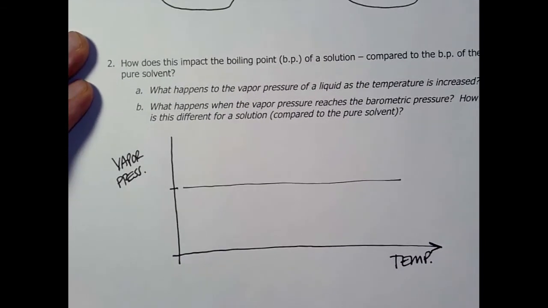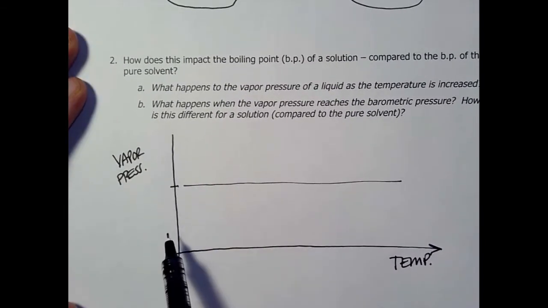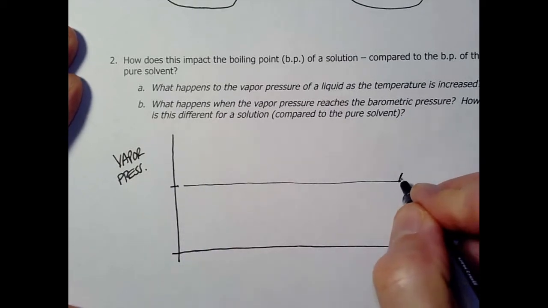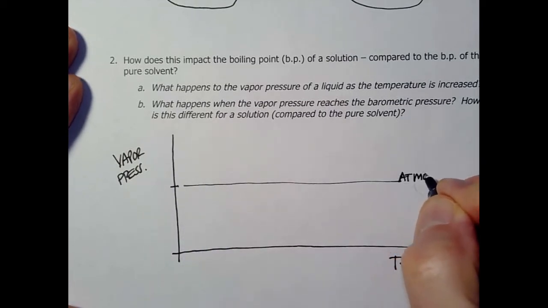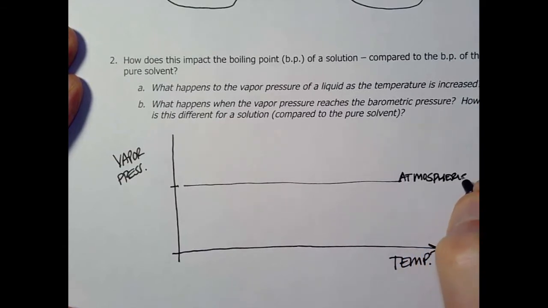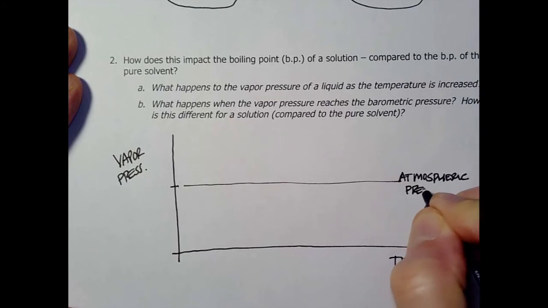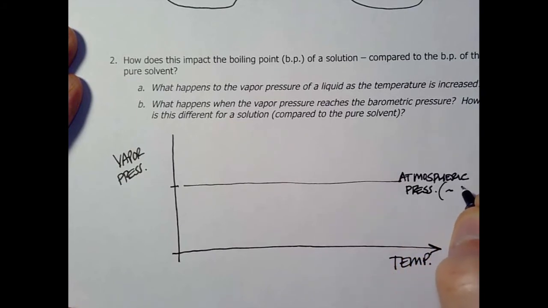That's atmospheric pressure. So this is millimeters of mercury or ATMs or PSI or something. And this is atmospheric pressure, so 1 ATM.